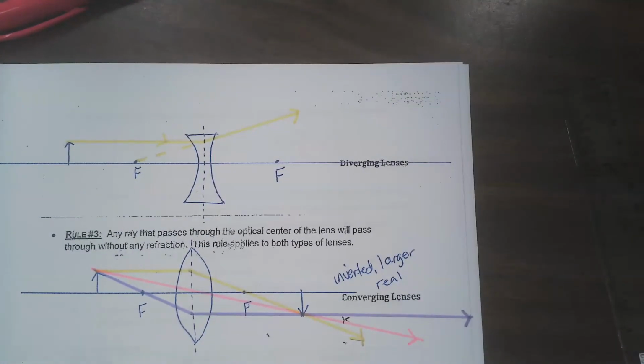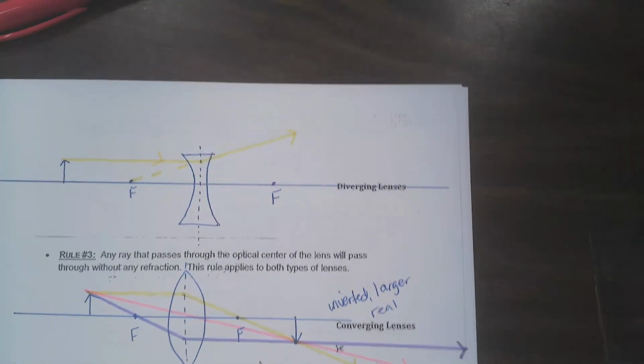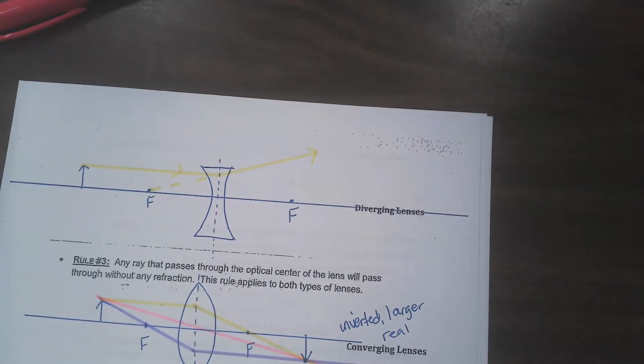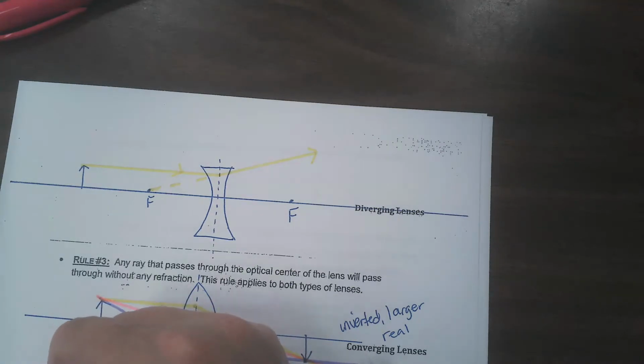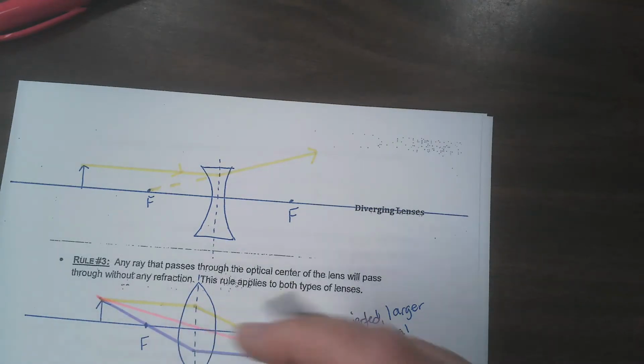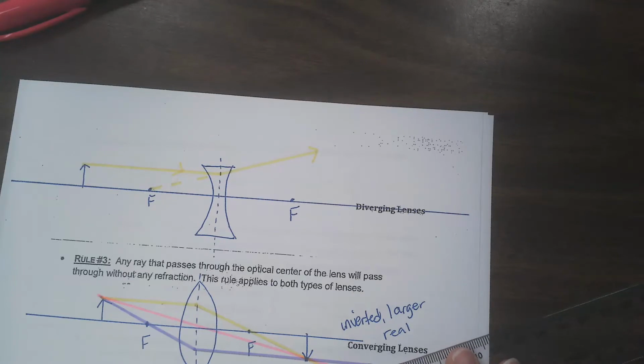But remember, in a diverging lens, there's no rule number 1. There is a rule number 2 where we go parallel to the principal axis. We run to the line, principal plane, where we hook up with the focal point.